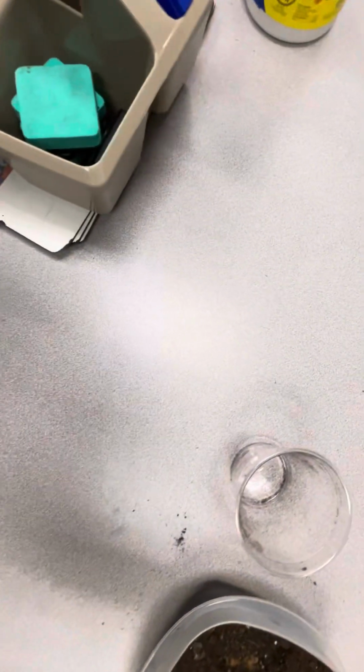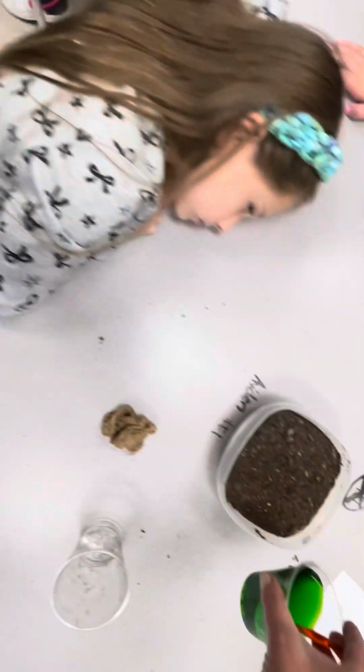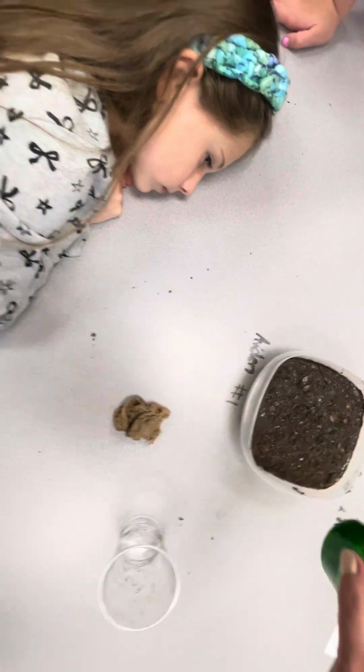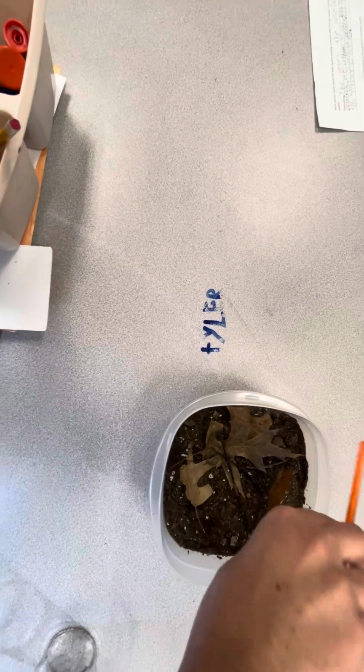So we're going to see what happens to our water when we add this to it. Don't move your water because we're adding to it. We want to look at that bottom part. We want to look at the clarity. We want to notice what happens when we add in chemicals. Ooh.